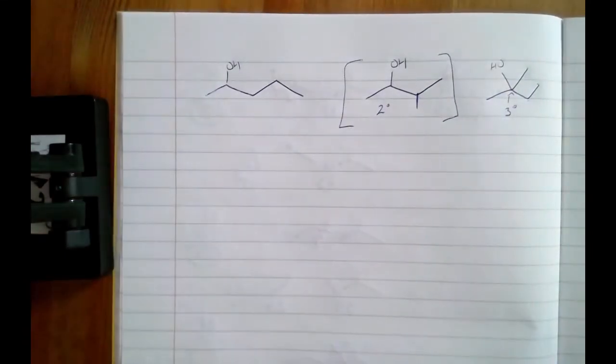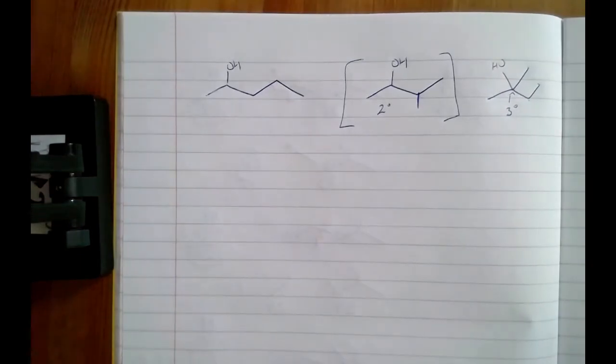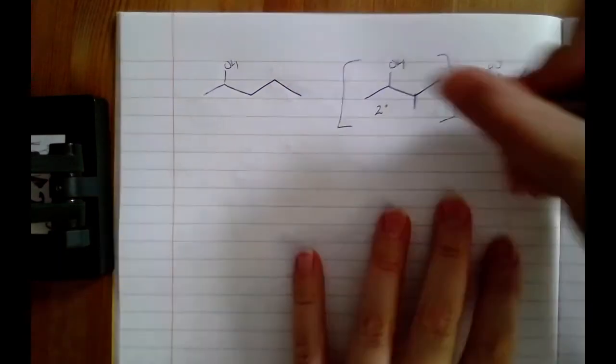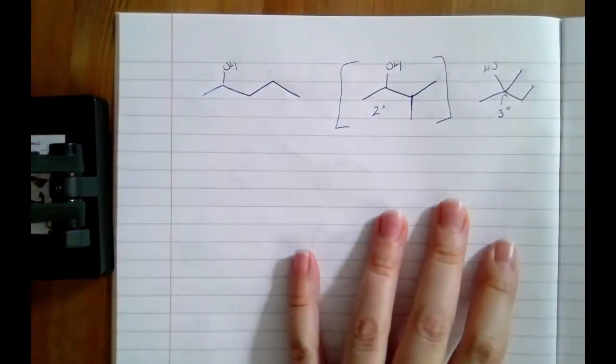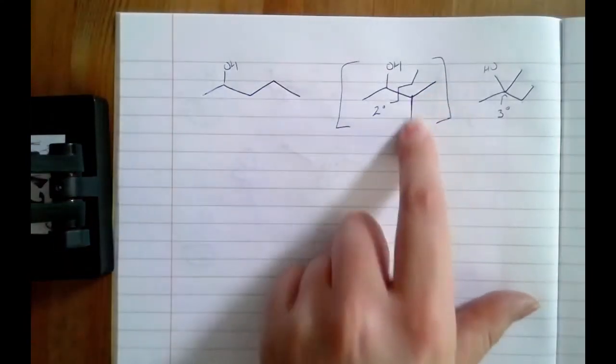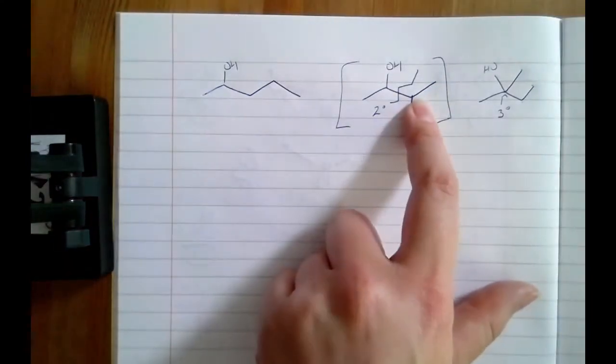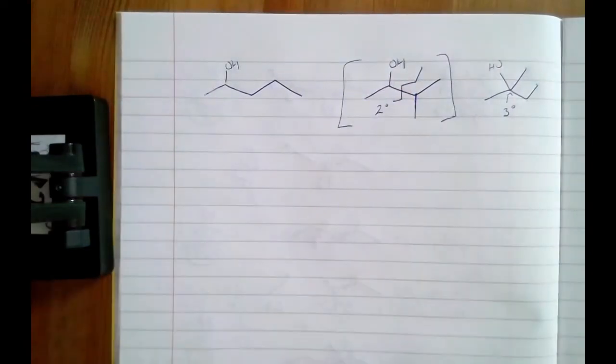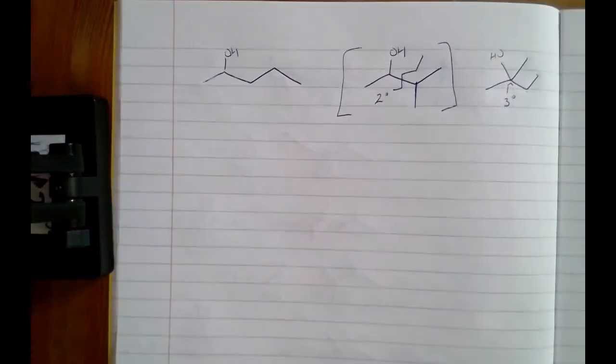If I then look at my mass spec data, I will see that it fits because I know I need to be able to break off a C3H7 to give me the mass of 43. If I break this bond here, I'm pulling off C3H7, which gives me a mass of 43 from this fragment, and the remaining fragment would have a mass of 45.